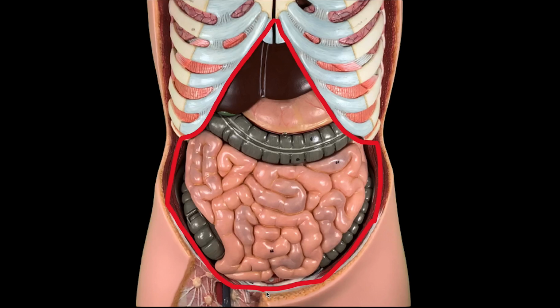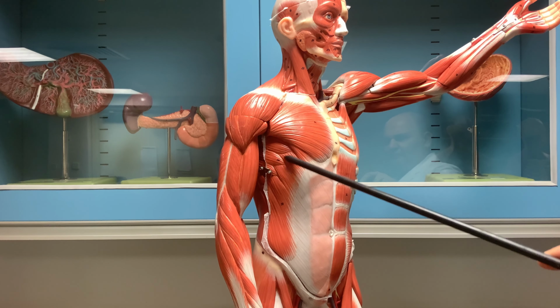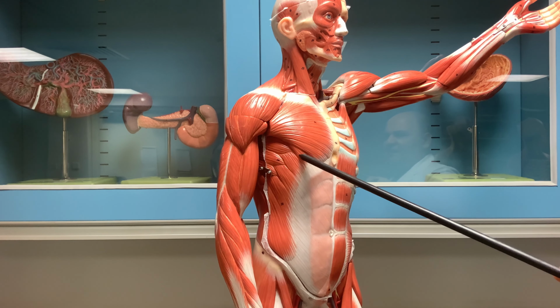The anterior abdominal wall. This anterior abdominal wall is primarily made up of muscles, and these muscles are arranged in layers, and these muscles are named according to their direction of fibers, and most of them are organized obliquely, transversely, and vertically. The first muscle, which is coming obliquely downwards, that is my external oblique.